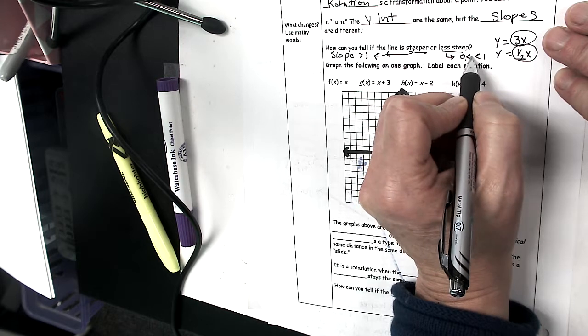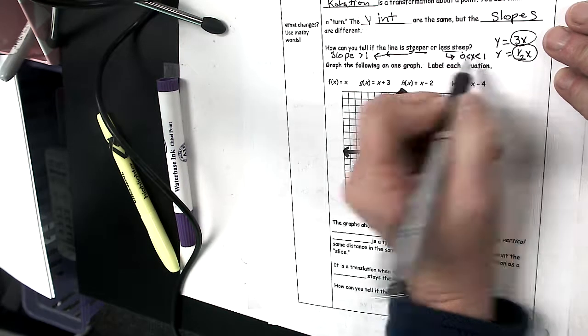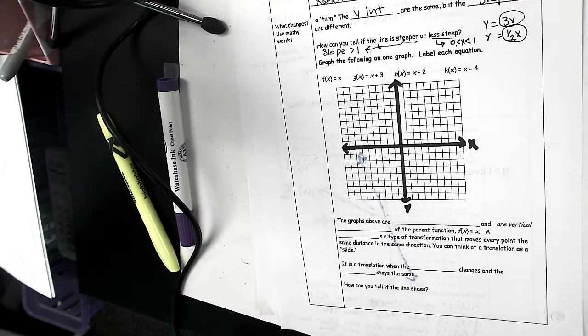So this is between 0 and 1, which means it's what kind of number? Easier way of saying it? A fraction. Yeah, it's got to be a fraction.